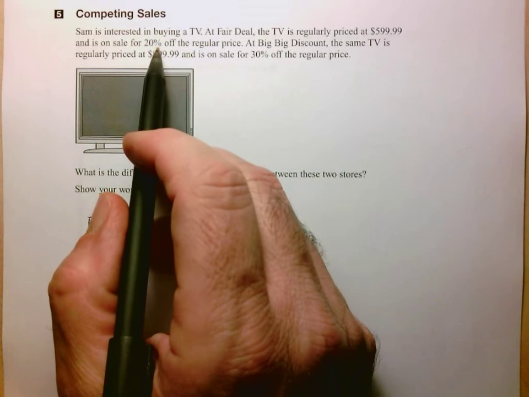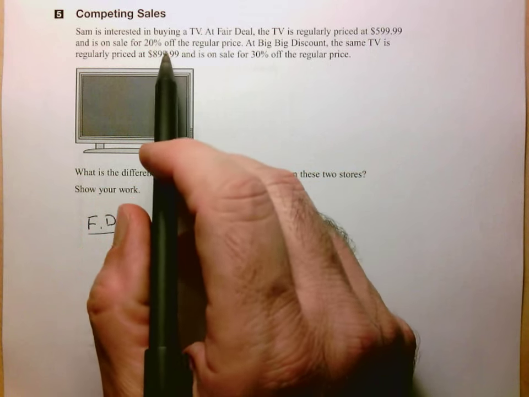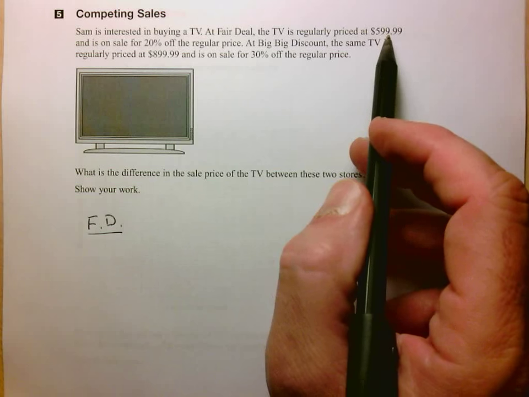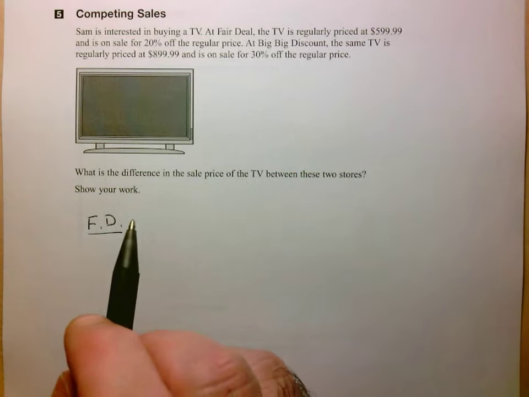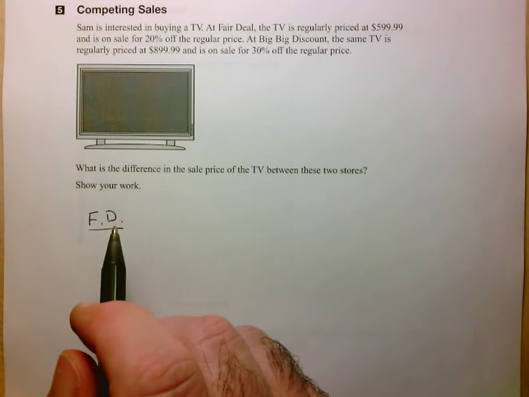Now there's two ways of solving this. You can first find the discount, so do 0.20 times $599.99 and then subtract it from the original amount. That's the two-step process. Or it would be good if we could start to get used to doing this as a one-step process.